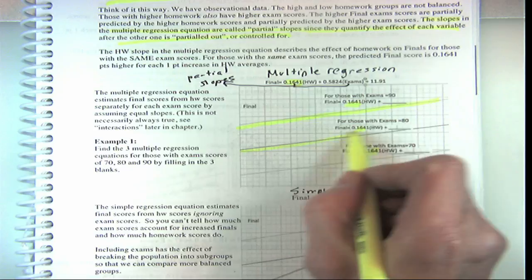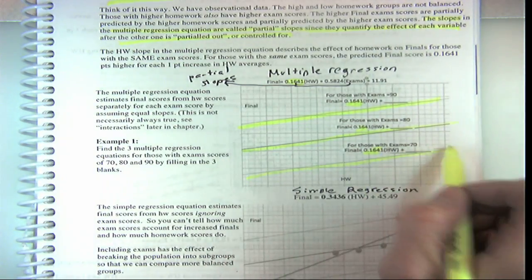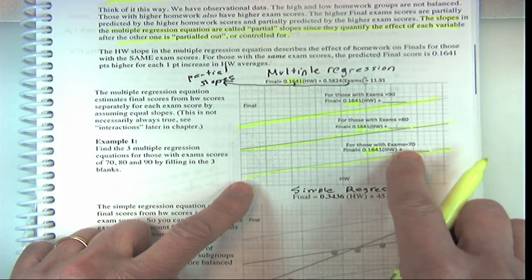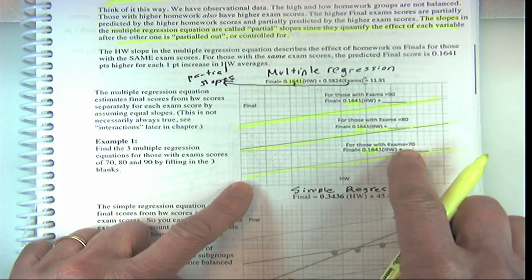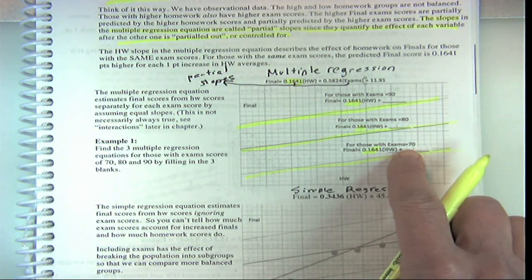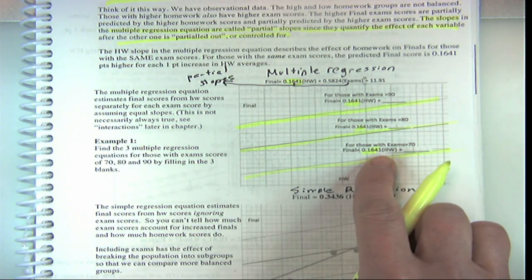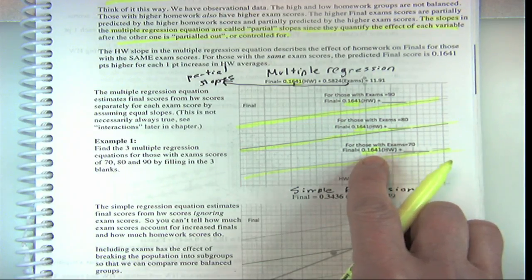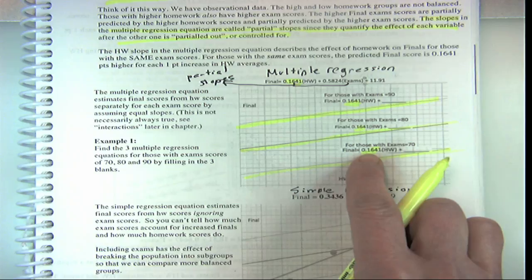They're controlling for exam scores. If you compare two people who both have a 70 on their exam, the one who has one more homework point, on the average, goes up by 0.164 on the final.